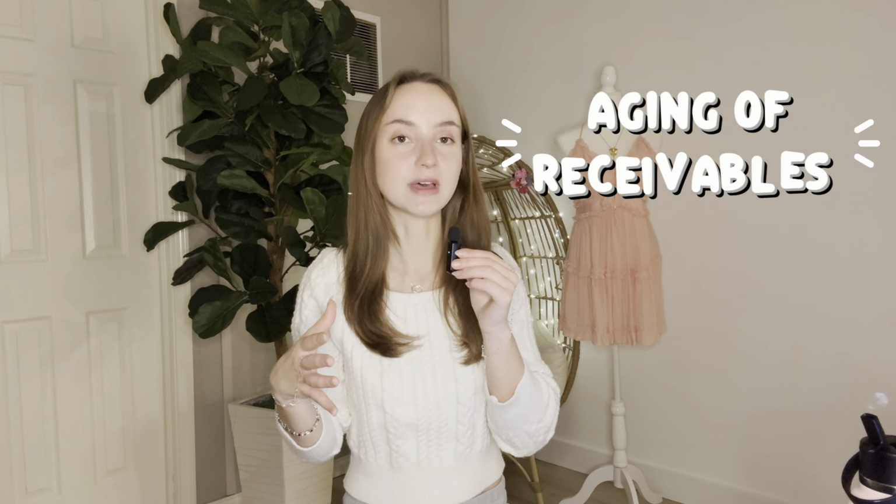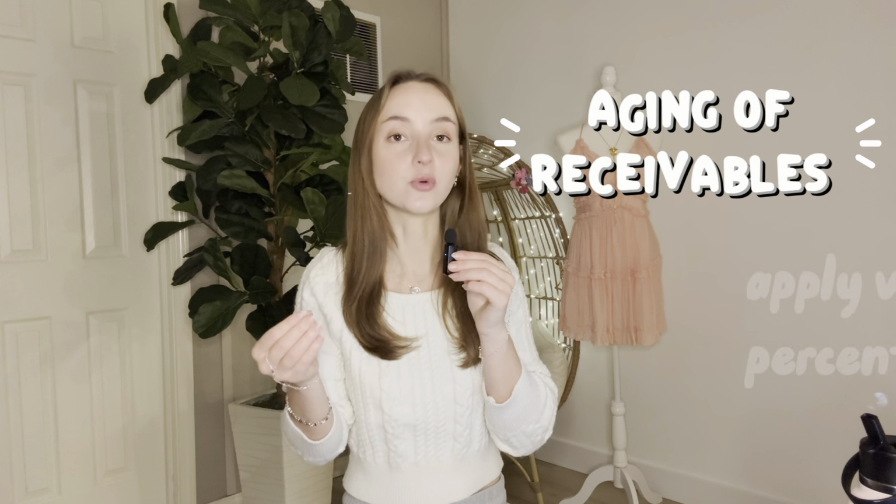Our last method is the aging of receivables method, which is similar to the percent of receivables method. Instead of using 1%, though, we use multiple rates. Depending on how long a receivable is past due, we will estimate how much of it is uncollectible.